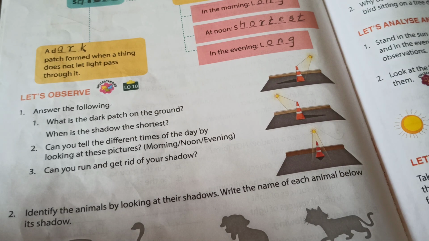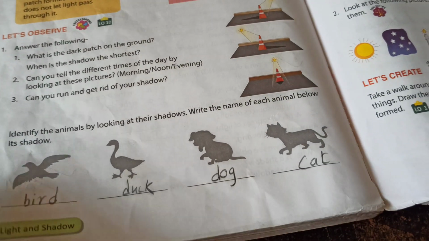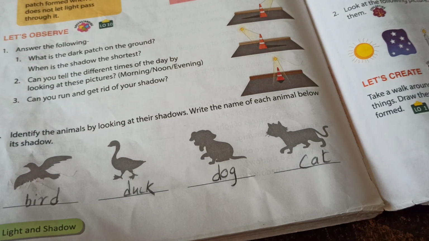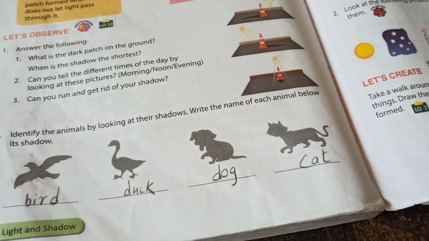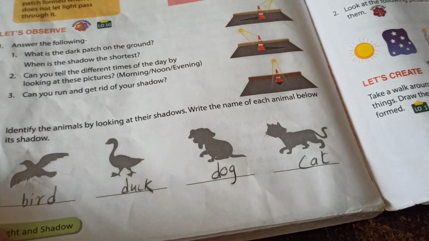Third one. Can you run and get rid of your shadow? Yes, you can. Next. Because when you run, your shadow also runs with you. Identify the animals by looking at their shadows. Write the name of each animal below its shadow. First one bird, second one duck, third one dog, and fourth one cat. Say the cat. Thank you, kids.